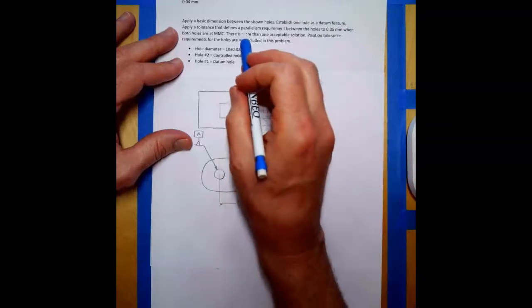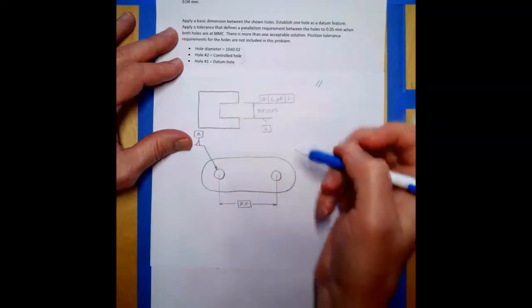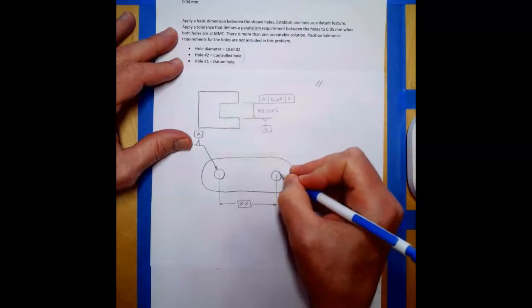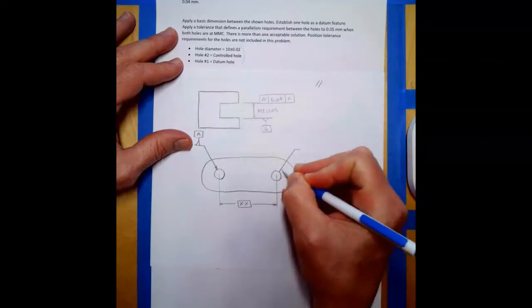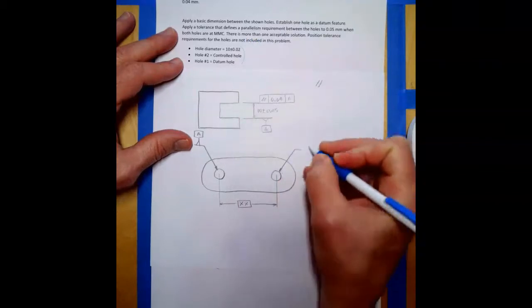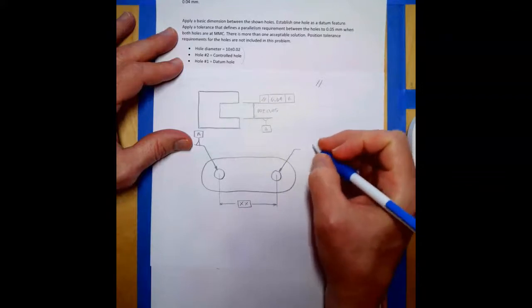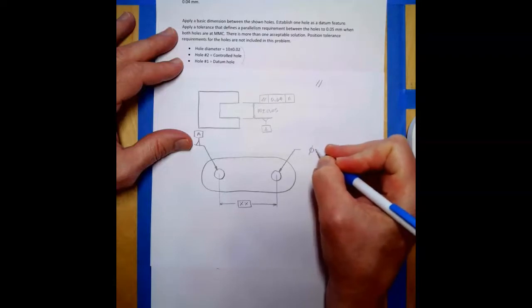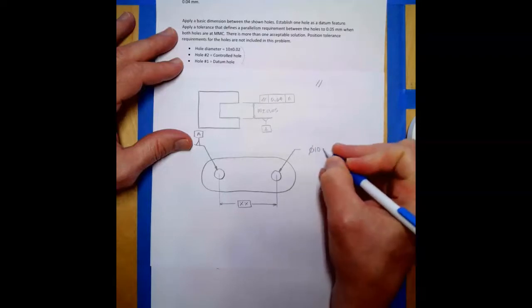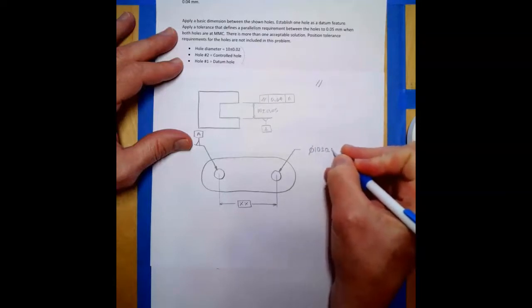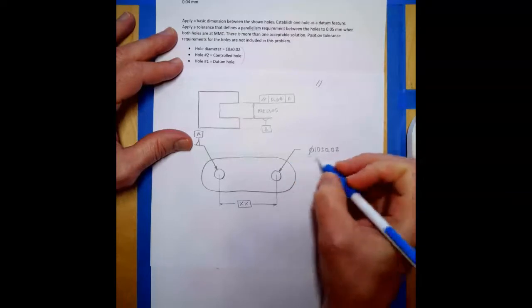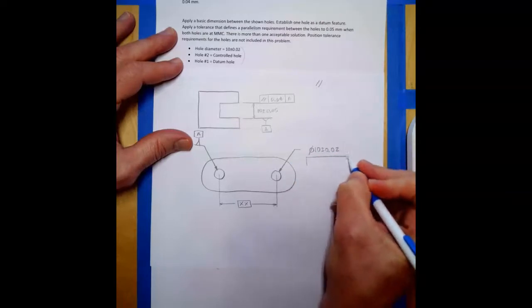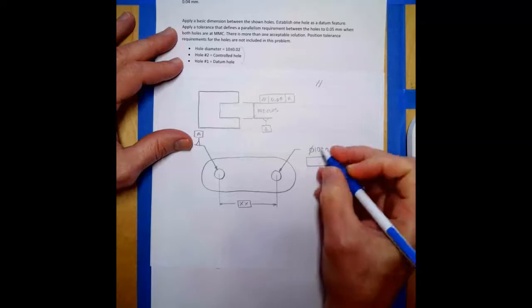So if we want a parallelism tolerance between the holes, then I'm going to go ahead and purposely do this wrong just so we can talk about it. There's the size dimension for that hole, right?